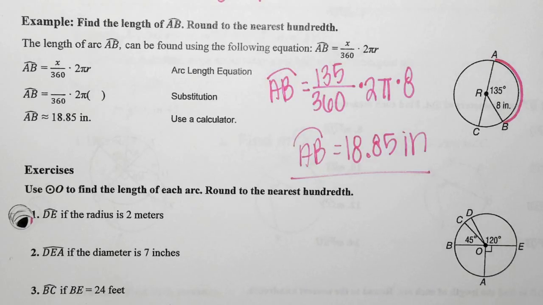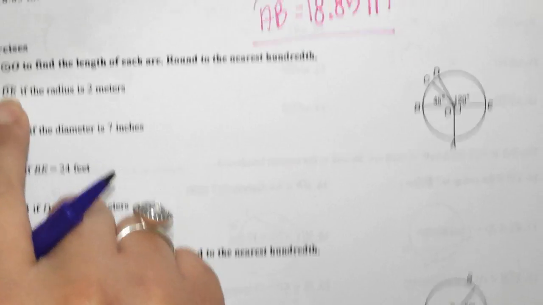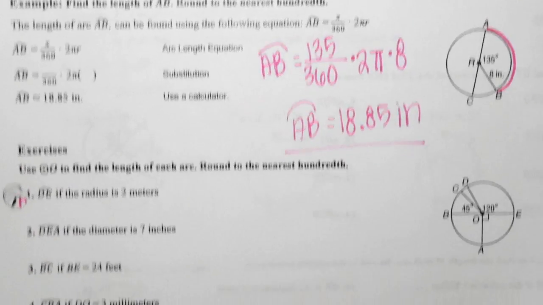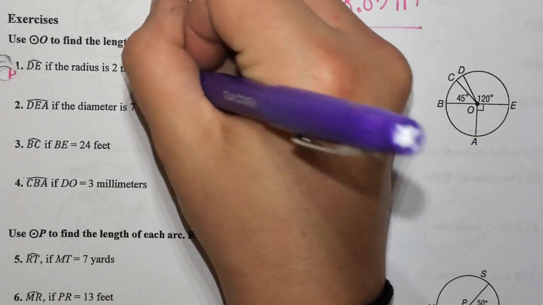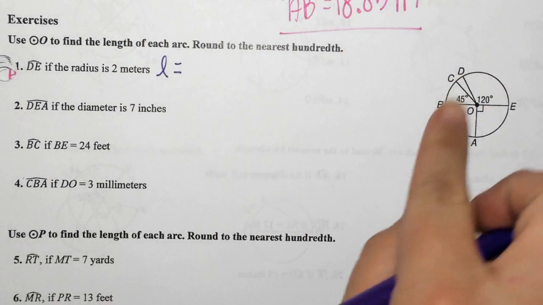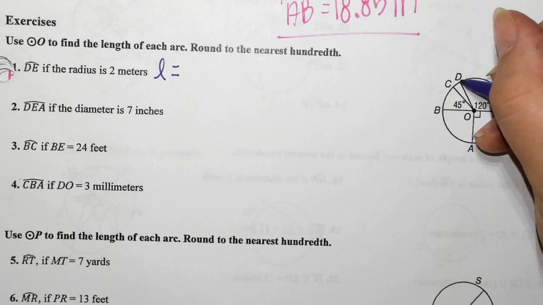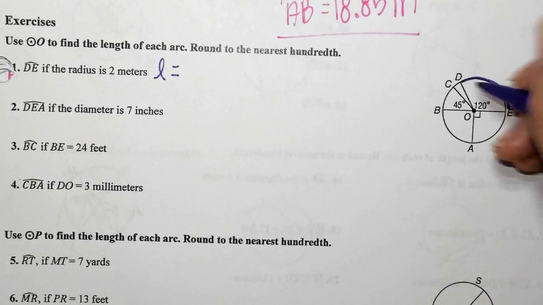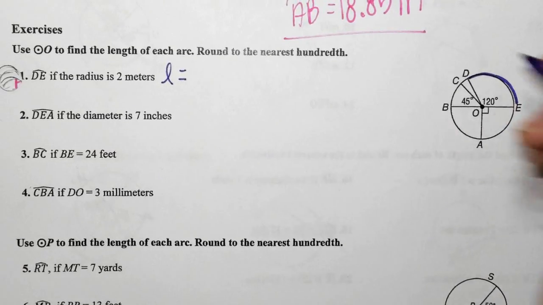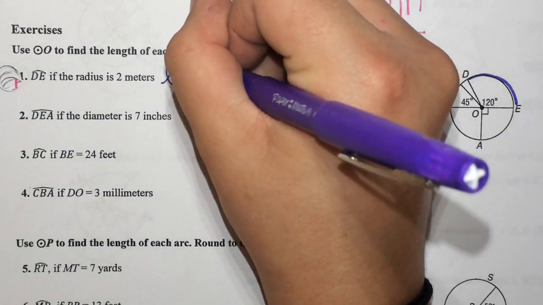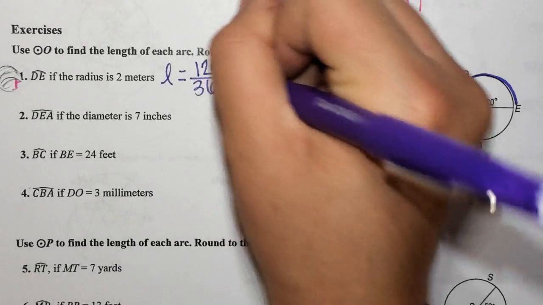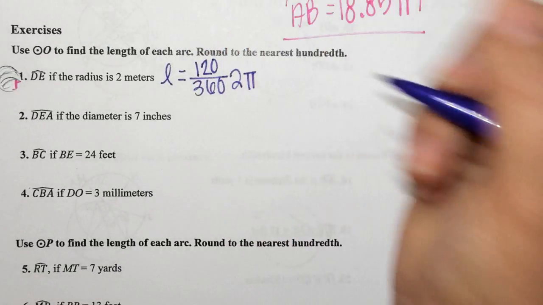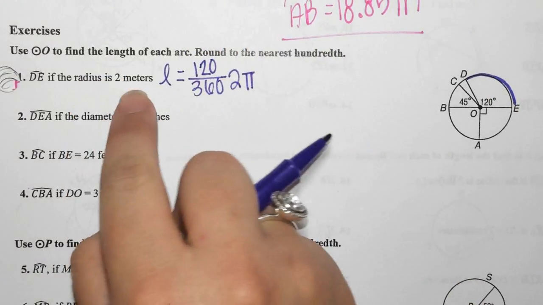All right, let's practice. We want to find DE. Well, how many degrees is DE? 120. So to find the arc length of DE, take how many degrees it is. Well, from D to E is 120 degrees. 120 over 360 times 2 pi, and it tells us that the radius is 2.